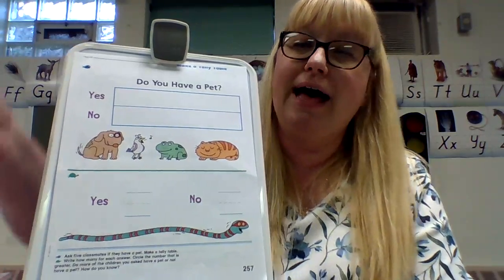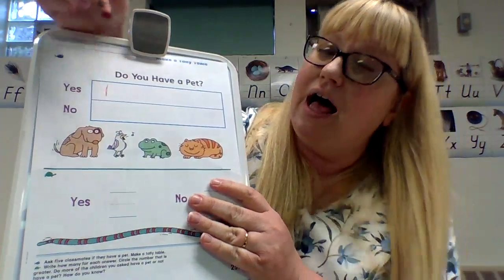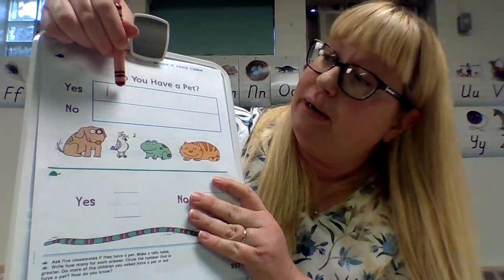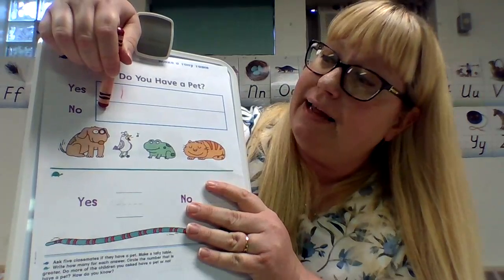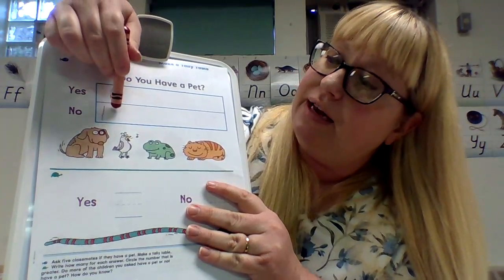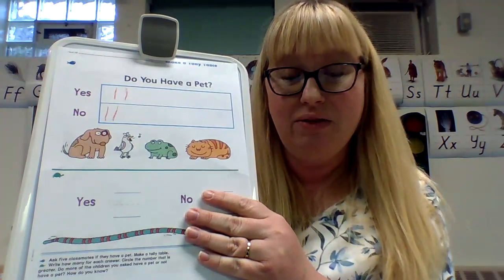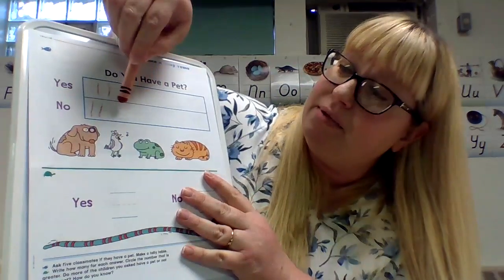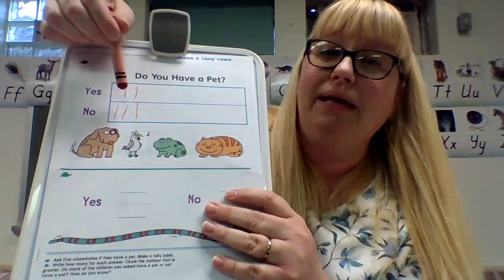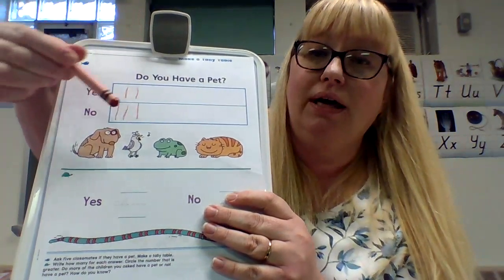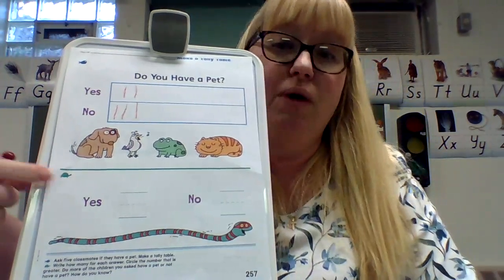So I do know that Kara has a pet, so we're going to put a yes for Kara. I do know that Willow has a pet, we'll put a yes for her. And Caitlin, I don't think you have one. And Kevin, I don't think you have one. And me, I don't have one now either because my doggy died this year, remember? So I'm a no. I used to have a dog and he died. So we have how many for yes? 1, 2. How many for no? 1, 2, 3.